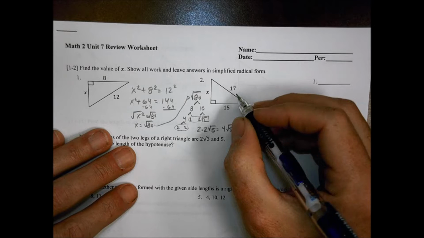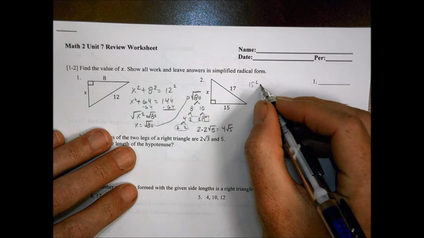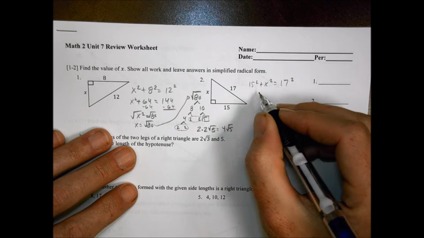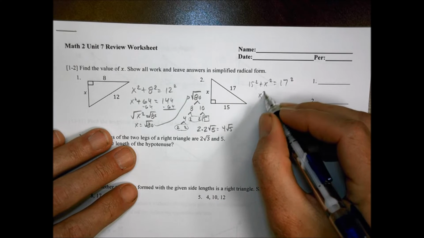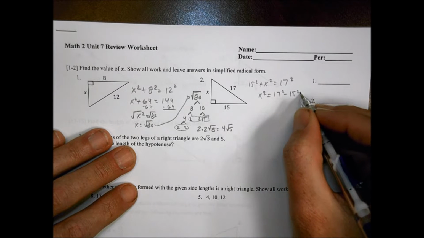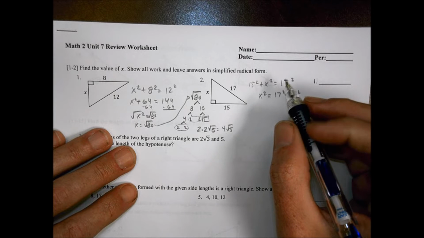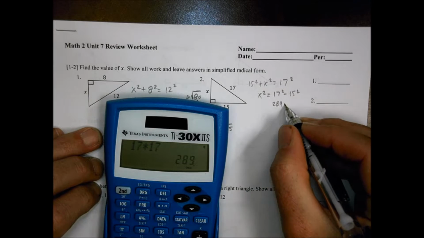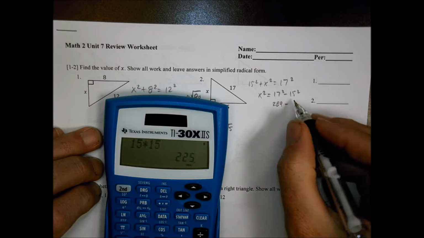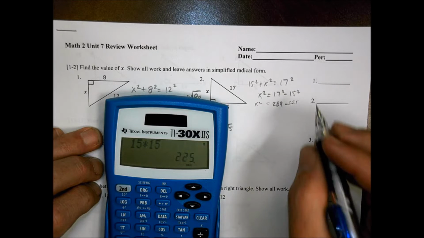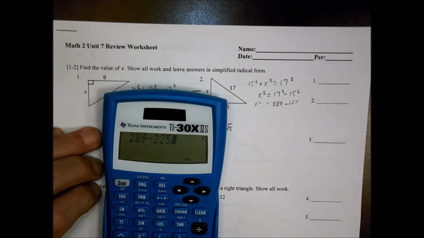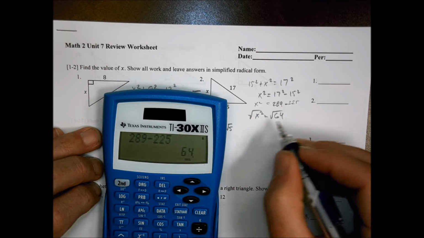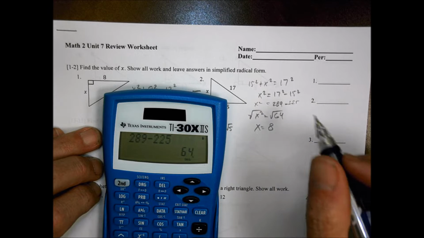Okay, number 2, similar idea. Here I have 15 squared plus x squared equals 17 squared, like so. And so then x squared equals 17 squared minus 15 squared, right? We do 17 times 17, and we have 289 minus 15 squared, which is 225. 289 minus 225 is equal to 64. So x squared equals 64. Take the square root of both sides, and x is equal to the square root of 64, which is going to be, in our case here, 8.